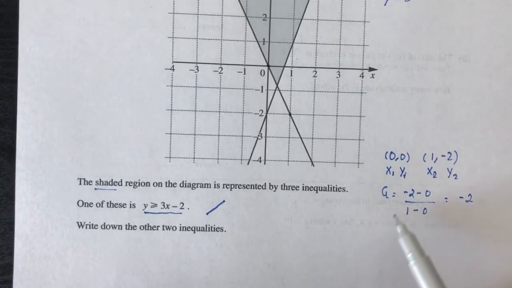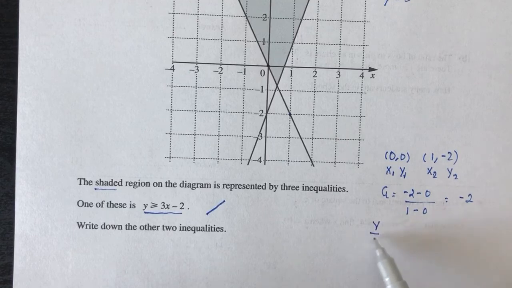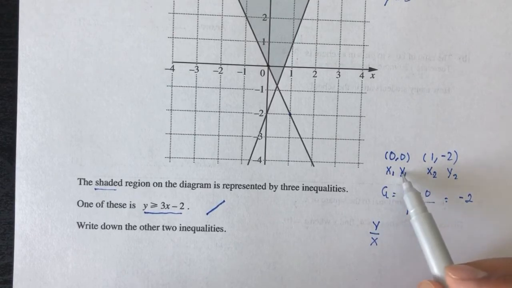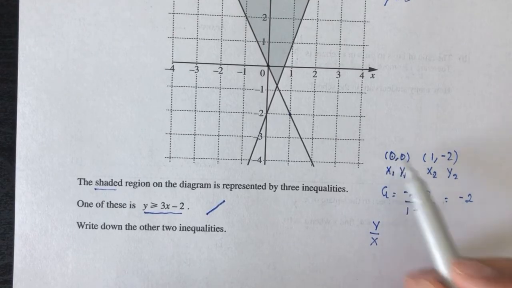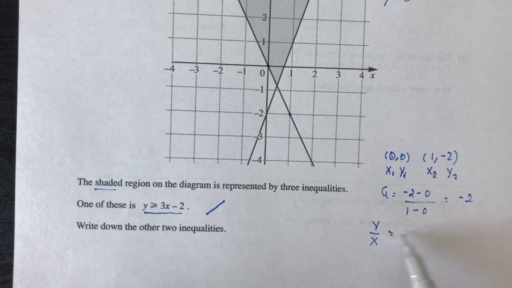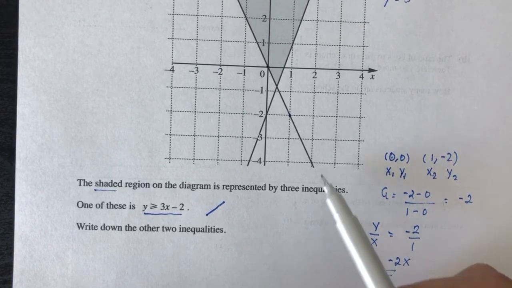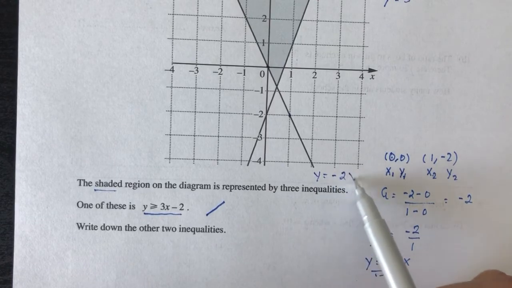And then the equation of the line will be y over x. Why is that? Because usually we do y minus 0 divided by x minus 0. So that's why we get that, equal to minus 2 divided by 1. We have y equal to minus 2x. So the third equation will be y equal to minus 2x.